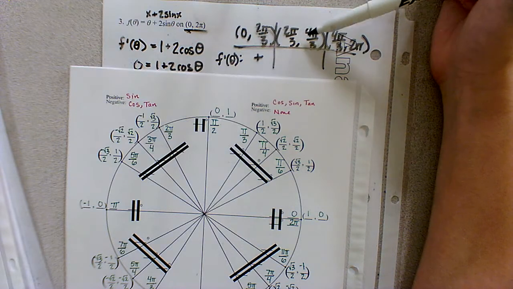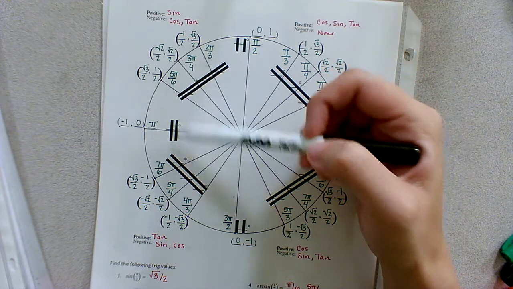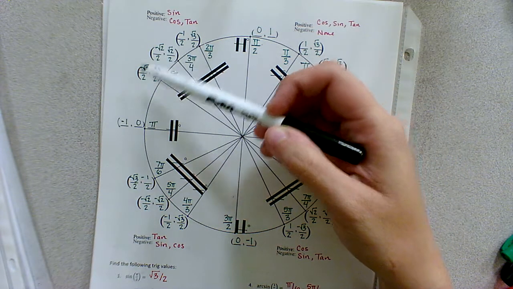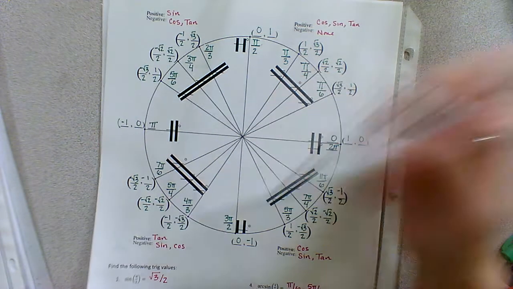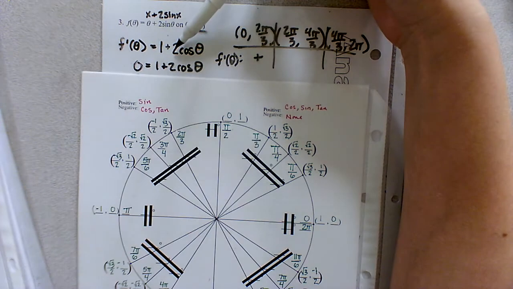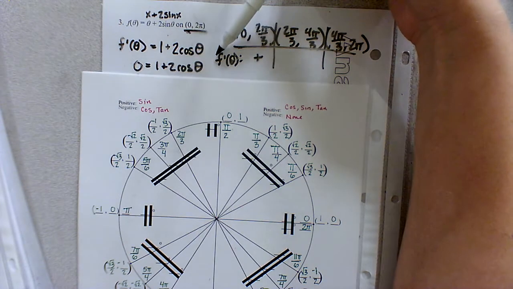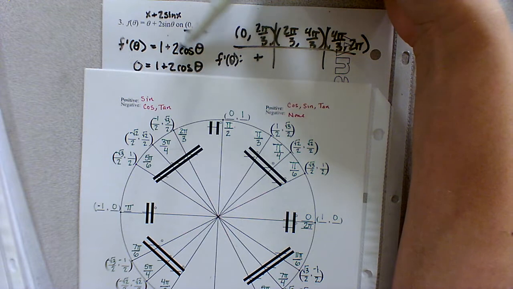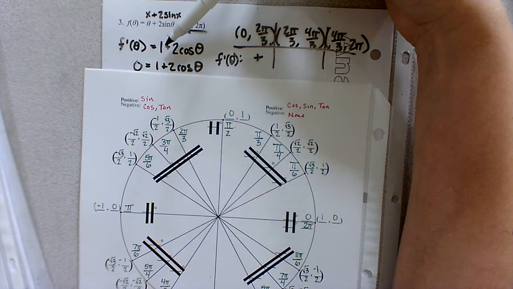Next we want to pick something between 2 pi over 3 and 4 pi over 3. So that would be kind of in this section of your unit circle. And notice how all the cosine values would be negative. So we have 1 plus 2 times something negative. Now you might actually have to calculate the value of this negative result to see how it compares to 1, because that can be a little tricky if it remains positive or remains negative.